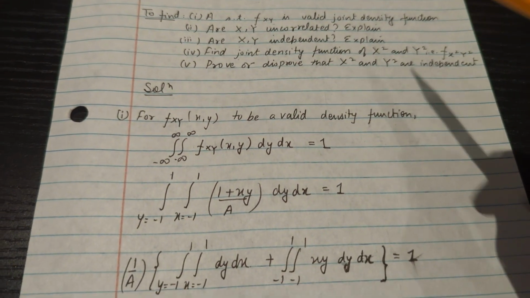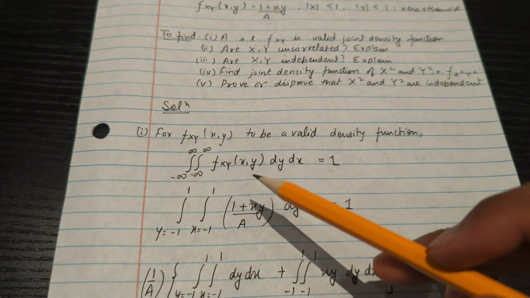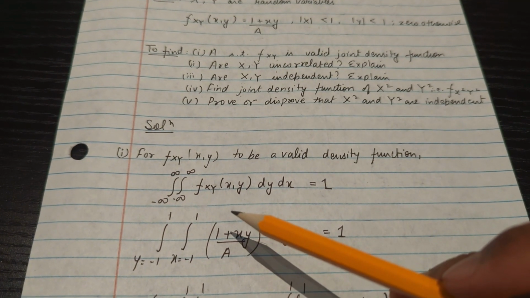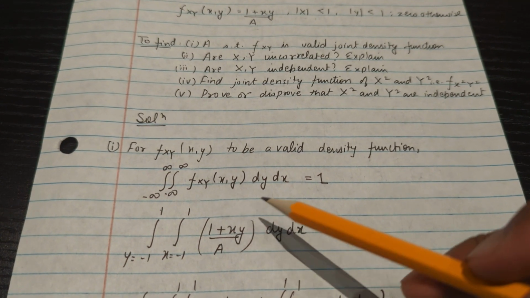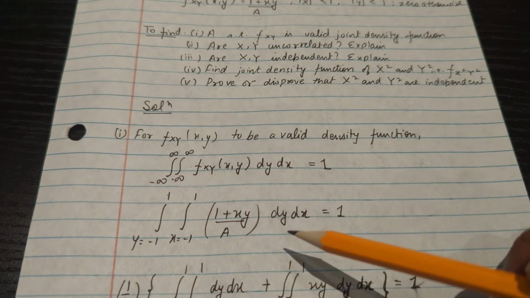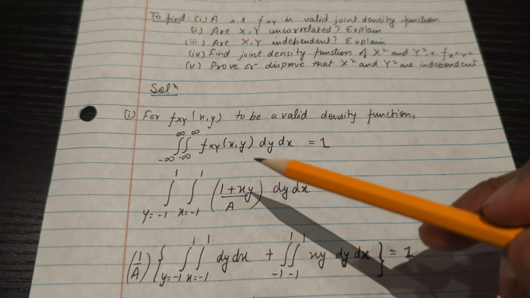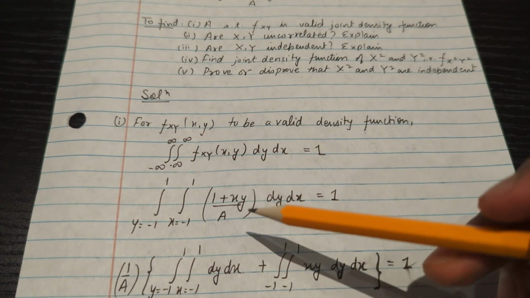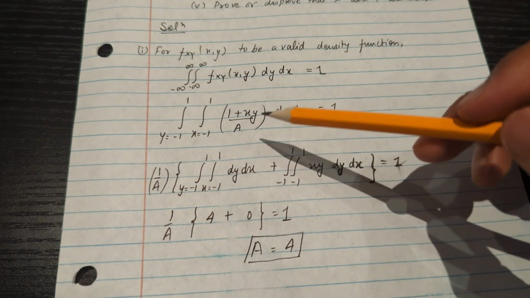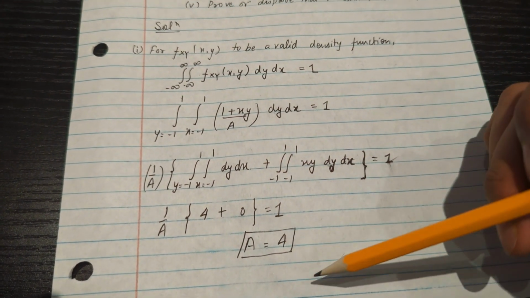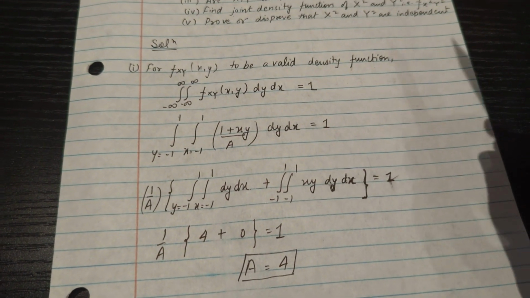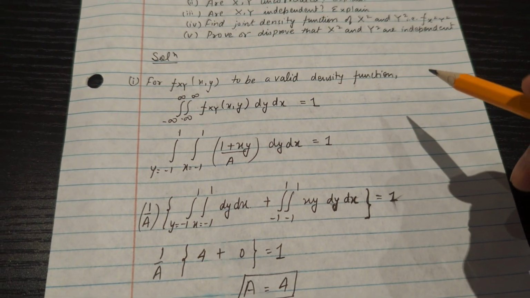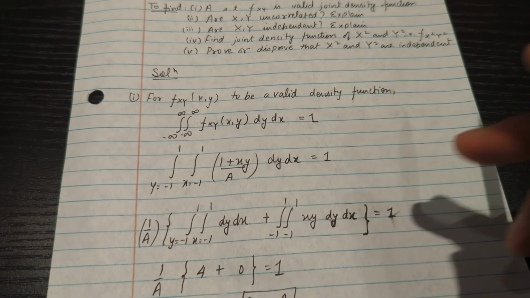Okay, so for the first part, for the joint density function to be a valid density function, the integral over its entire range should be equal to 1. After putting the values of x and y from -1 to 1, we find that a is equal to 4. So the value of a is 4 for the joint density function of x and y to be a valid density function.